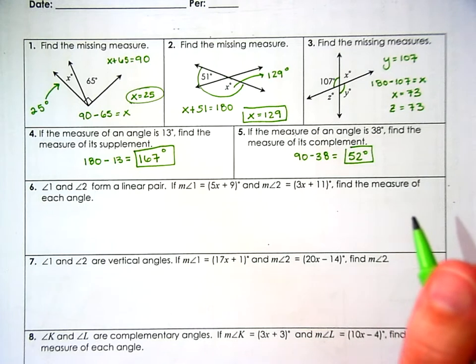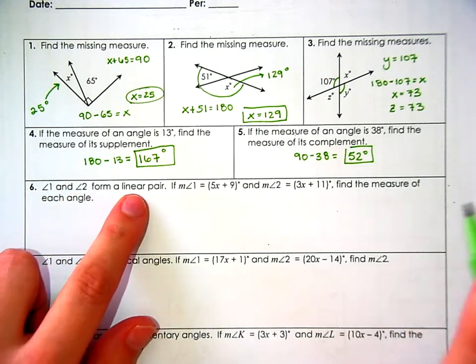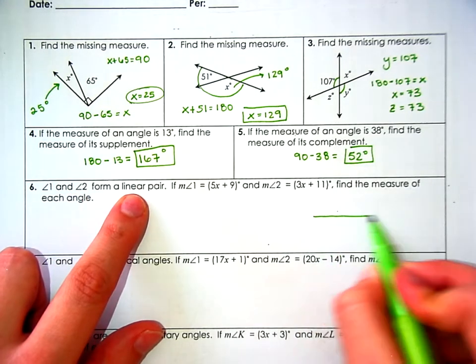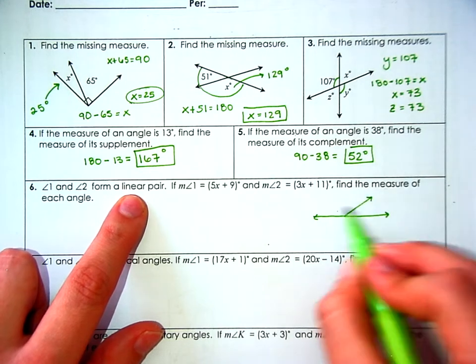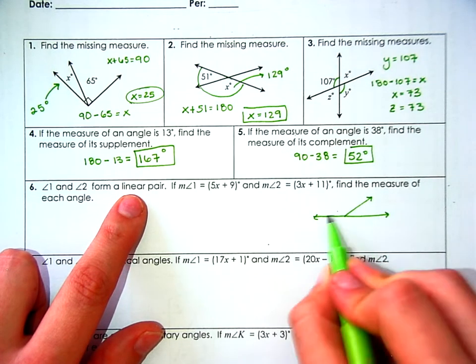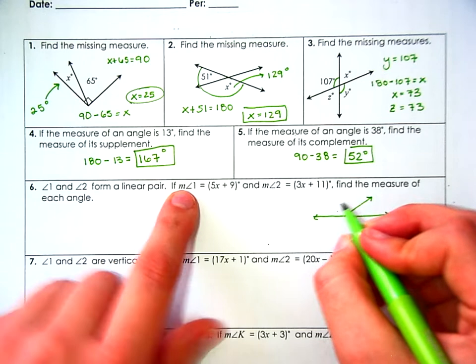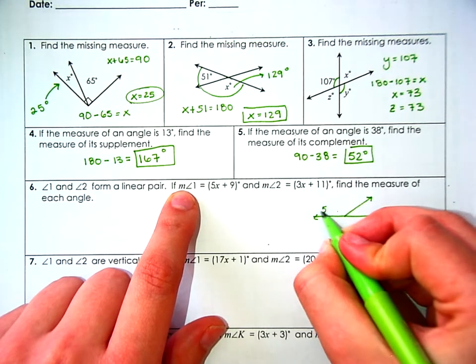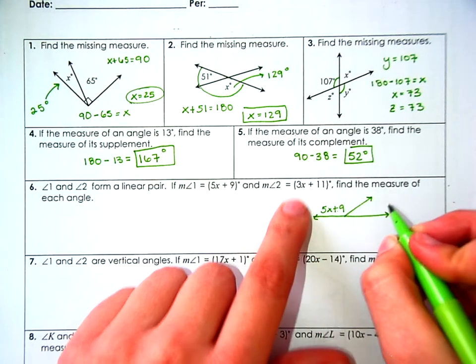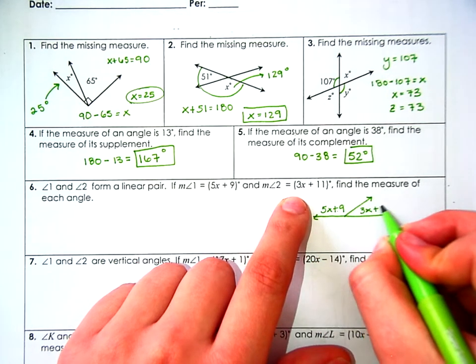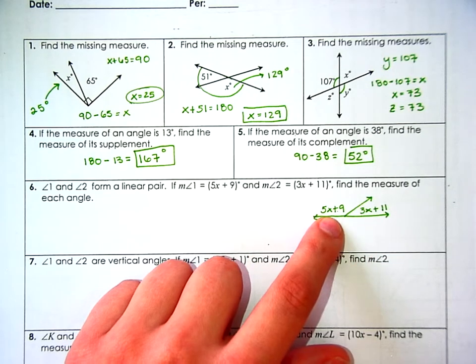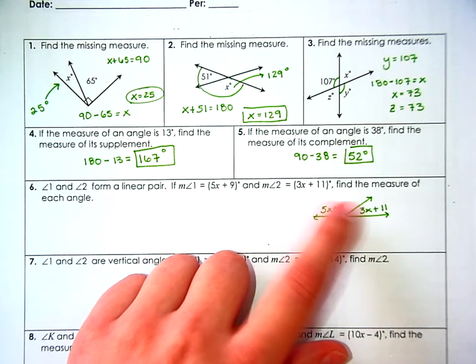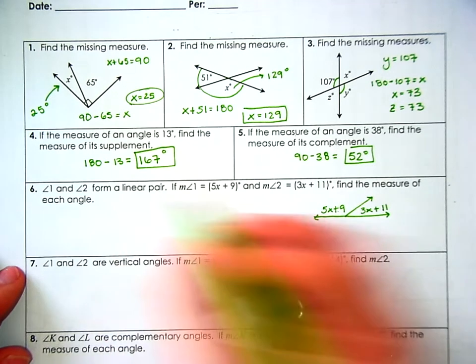All right. Angles 1 and 2 form a linear pair. I'm going to draw a quick picture because when in doubt, draw it out. And I don't know how big each angle is. I just know they create a straight line. So one of them, angle 1, is 5x plus 9, and the other one is 3x plus 11. If I want to find what x is, or each angle, then I have to add these two together to equal 180 because they're a linear pair.